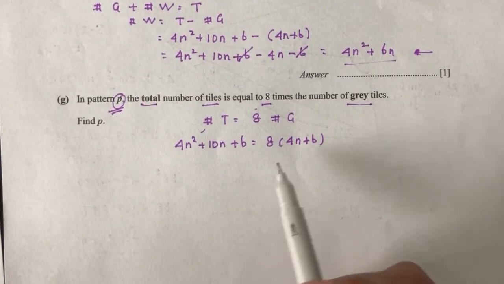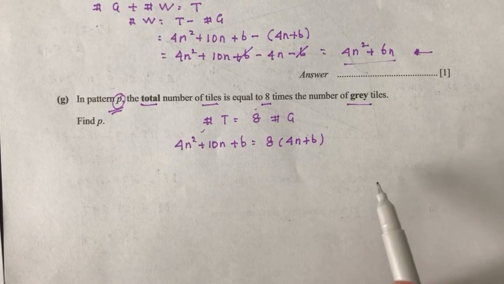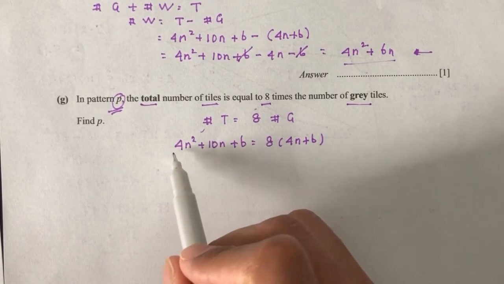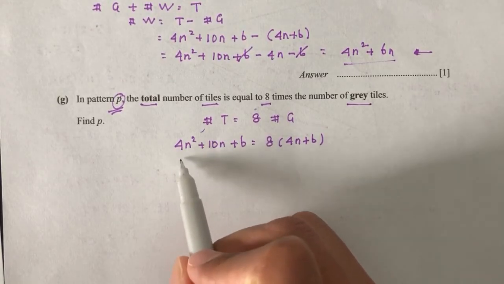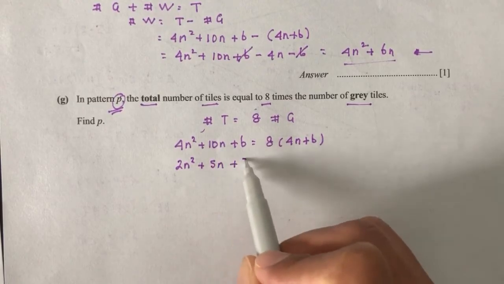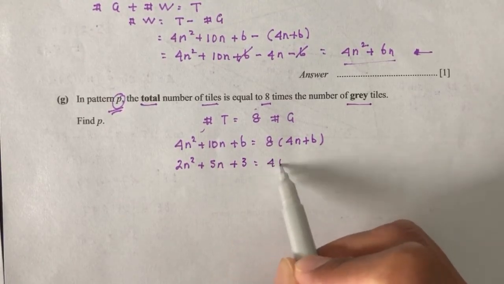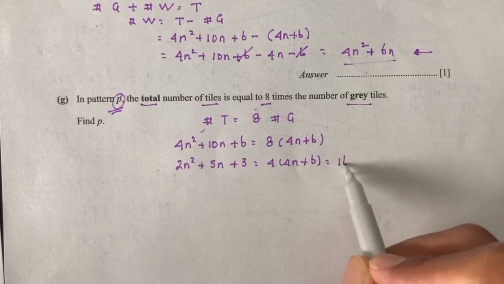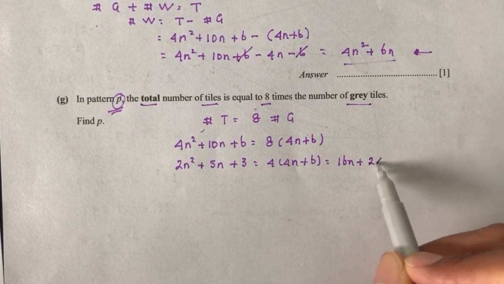First we can divide everything by 2. Here we have 2n squared plus 5n plus 3 equal to 4n plus 6, that will be 16n plus 24.